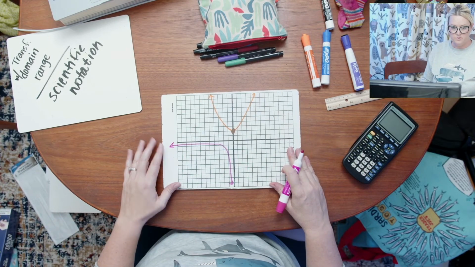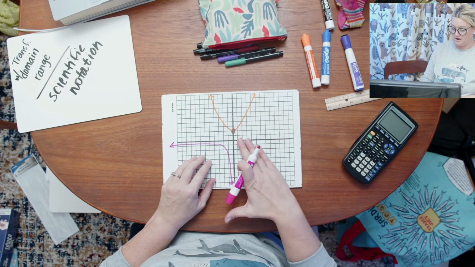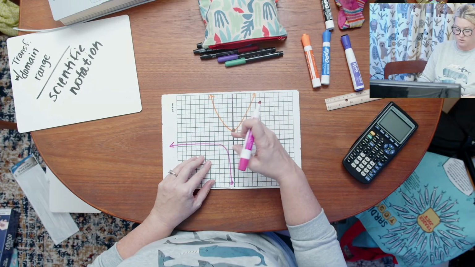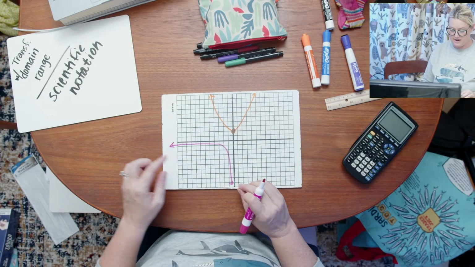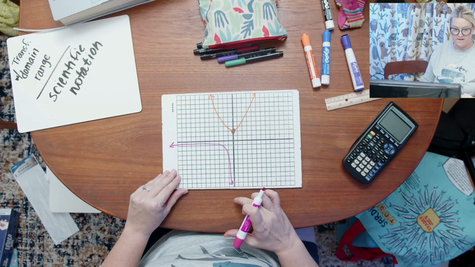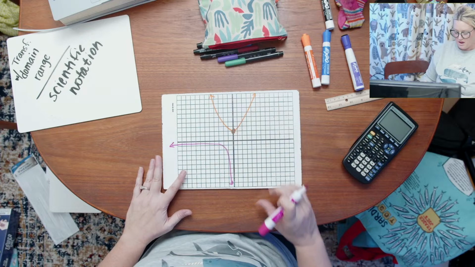This line is not going to have any positive x values or any positive y values. It's only going to be negative x values and negative y values. So these are where you have limits.